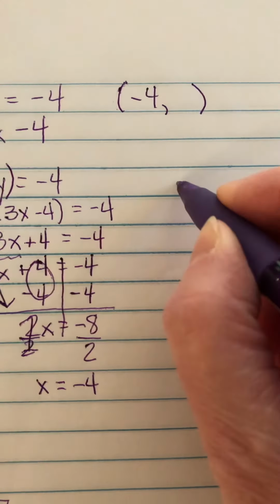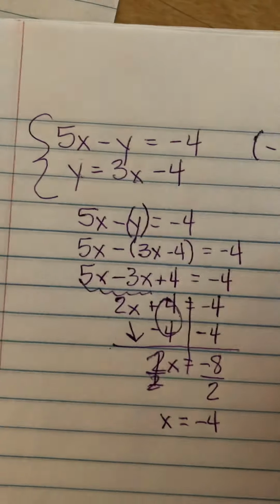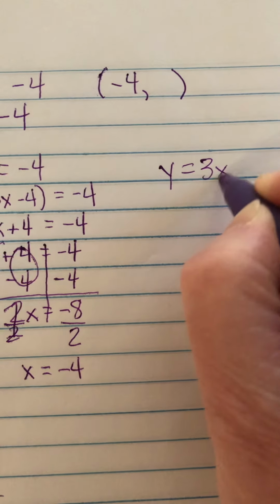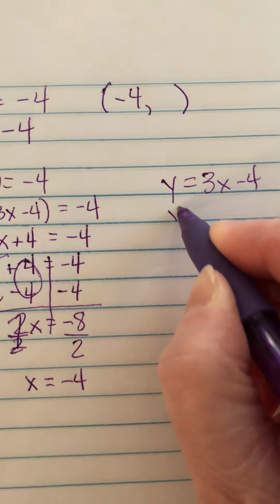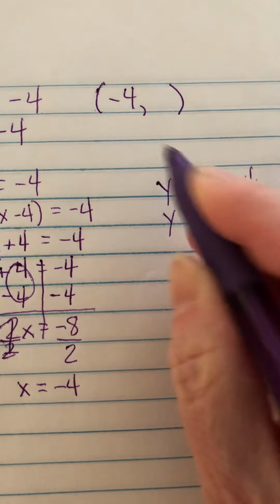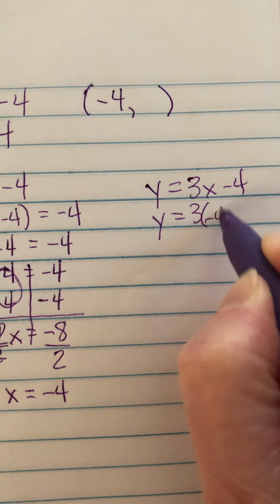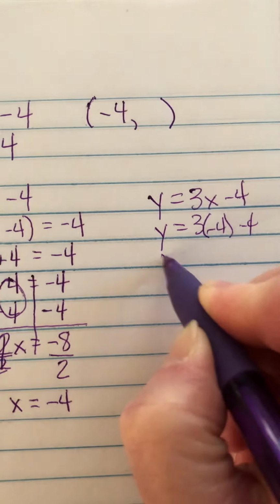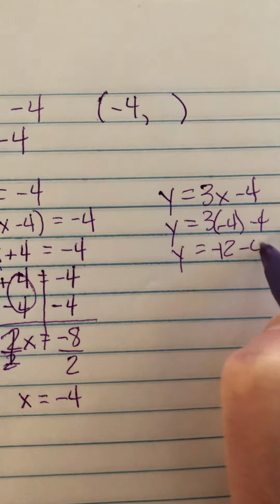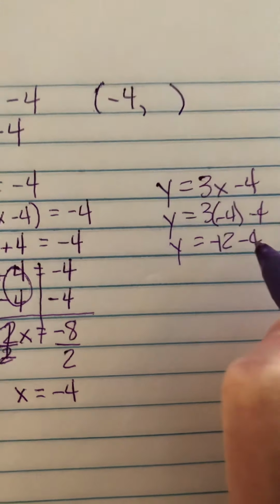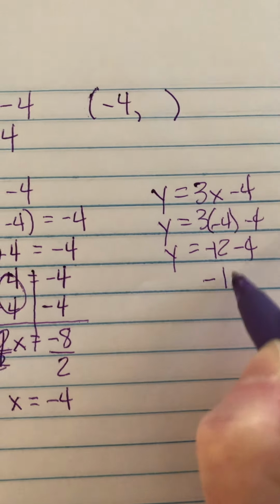Okay, so I'm just going to do the easier one that's already there. So I'm going to do y equals, let's see, 3x minus 4. And I'm going to plug in or substitute in the x. So y equals 3 times our x value of -4 minus 4. So y should equal -12. Oops, -12 minus 4. Again, that's a -12 and a -4. So that's really a -16.